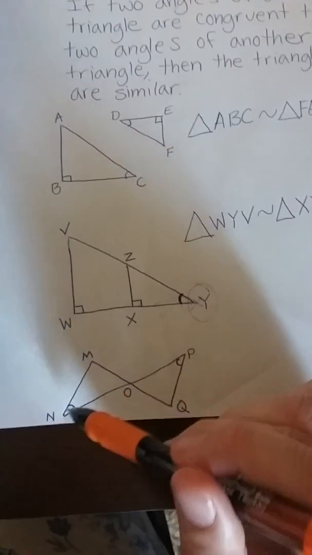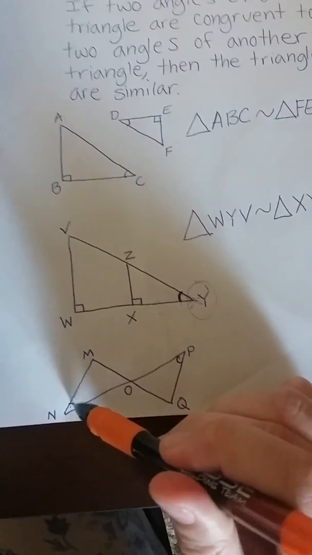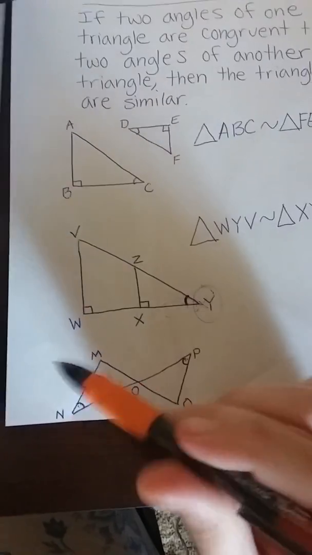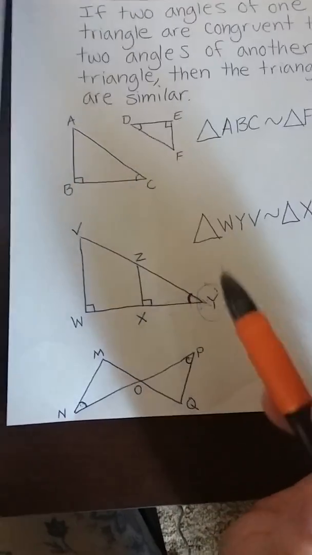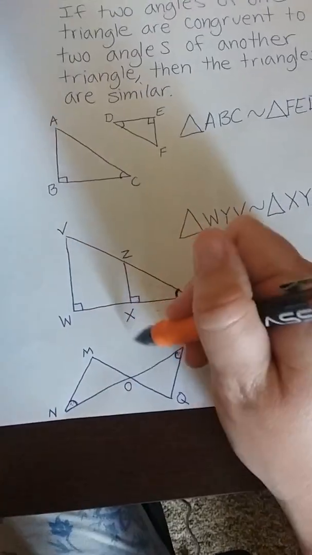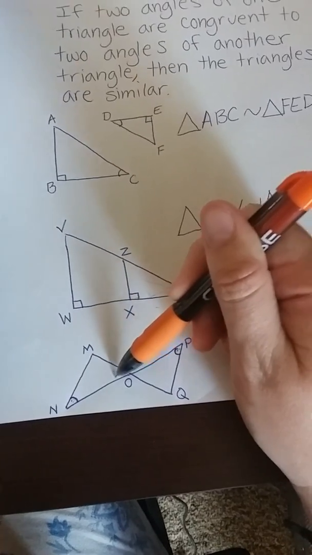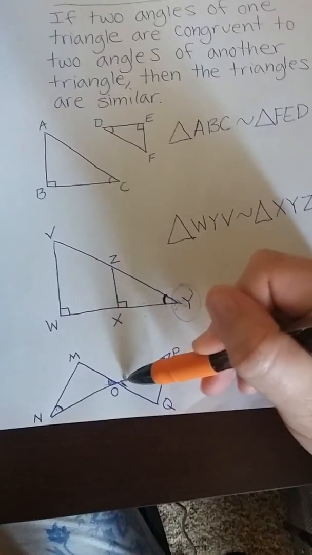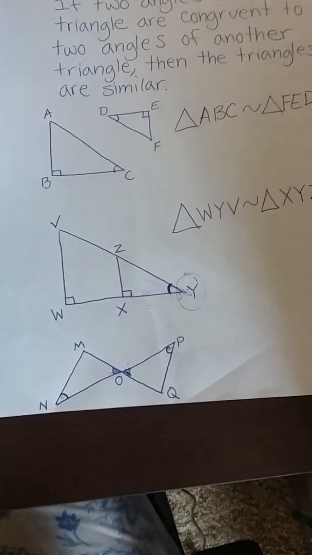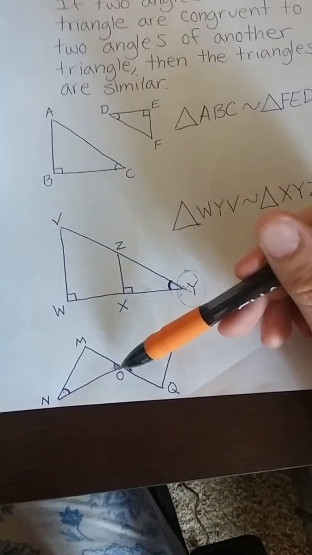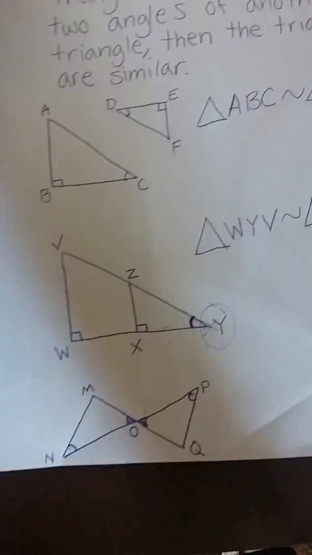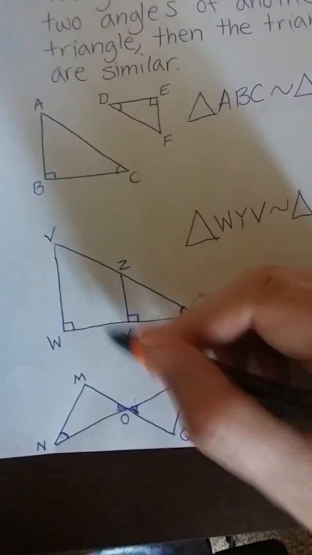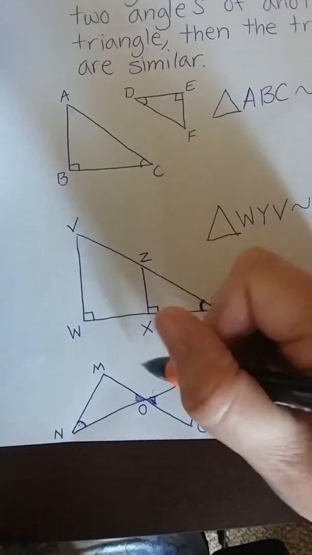Here's another example where you're only given that one of the angles in each triangle is congruent to another angle in the other triangle, but we can still prove that these two triangles are similar because there's another piece of information that we actually know. We know that this angle right here, I'm going to shade it in, and this angle right here are vertical angles. We know they're vertical because they're diagonal. They're across from each other in this triangle. They meet at a point, and we should know from previous chapters that vertical angles are the same size. They're congruent. So I'm going to go ahead and mark them.